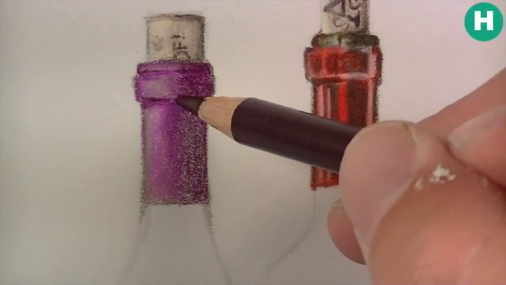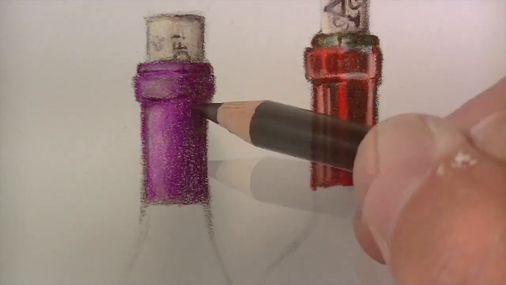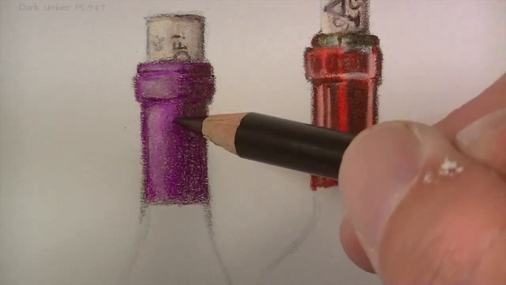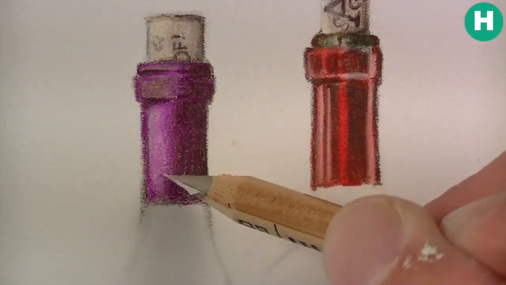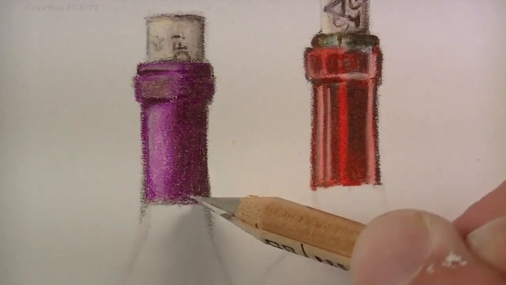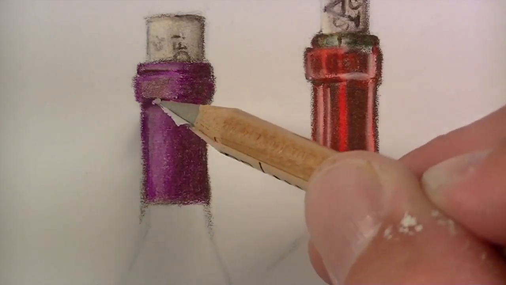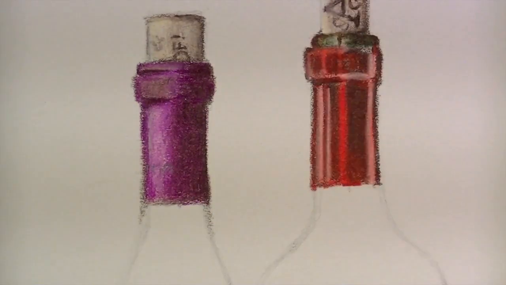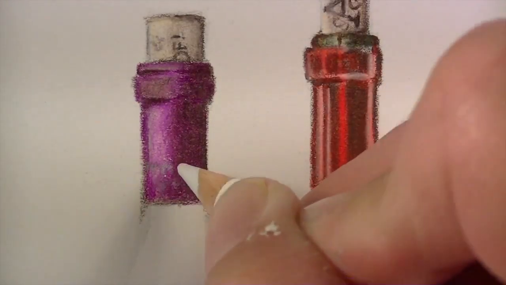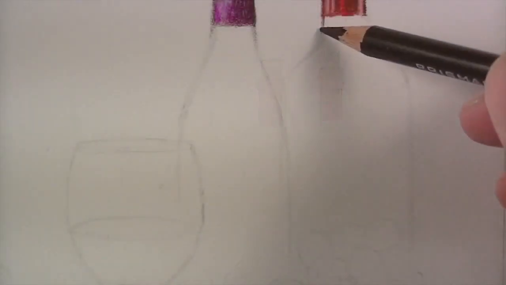The dark purple is used again, this time with heavier pressure. And then the dark umber is applied directly on top. I'll use a colorless blender this time to burnish these colors together. To create some of the text that exists on the side of the wine bottle label, I'll use a metallic silver color, and I'll burnish that with a bit of white. Here's a look at where we're at so far in the drawing.